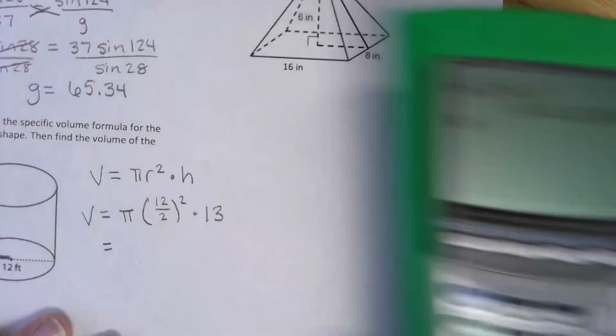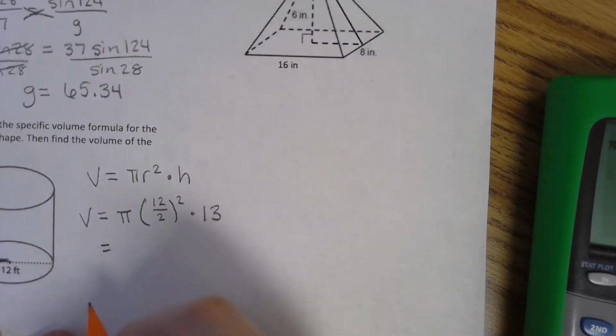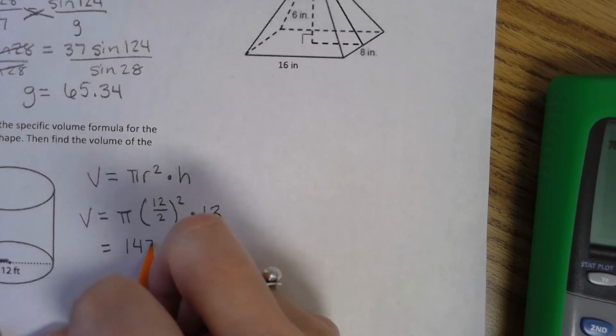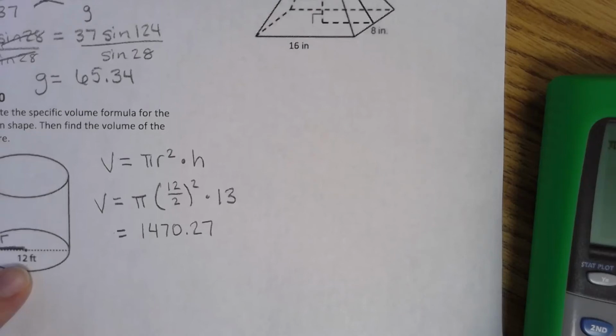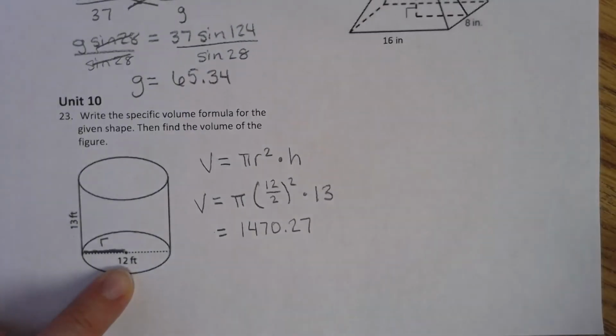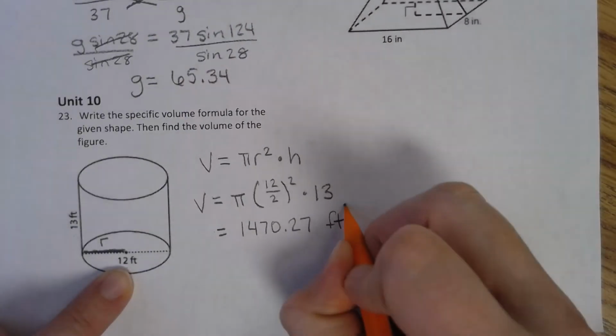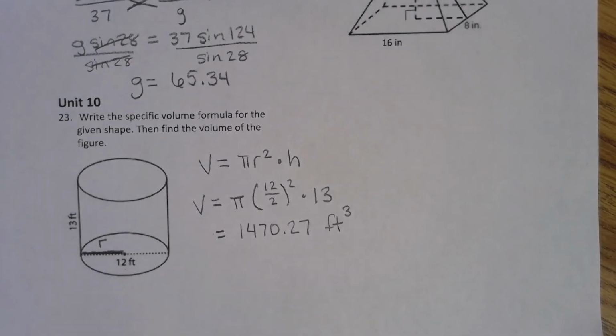And we'll go ahead and round just to the nearest tenth, so .27. 1470.27. We are in feet for this problem, so that's going to be cubic feet. Because it's three-dimensional, we need cubic units.